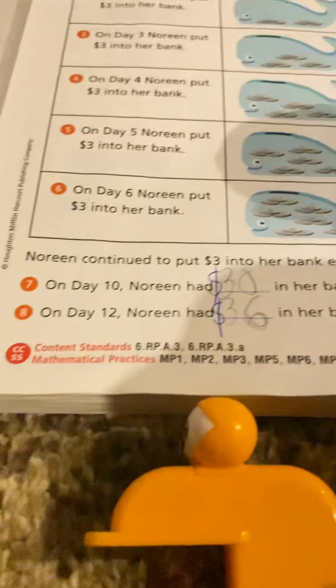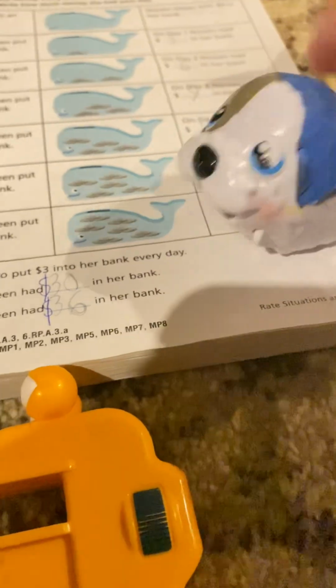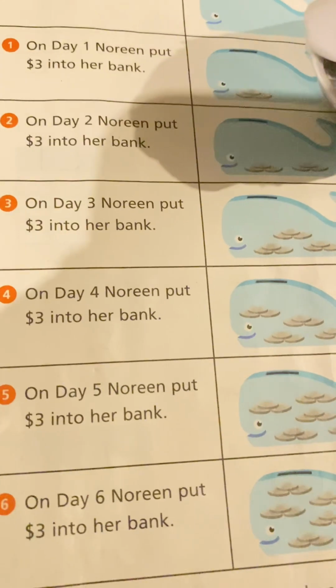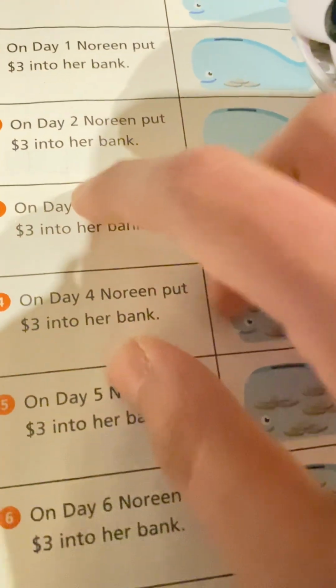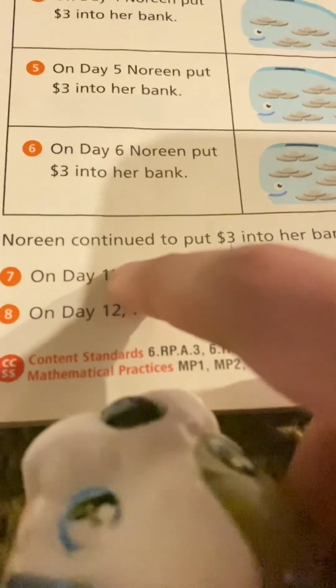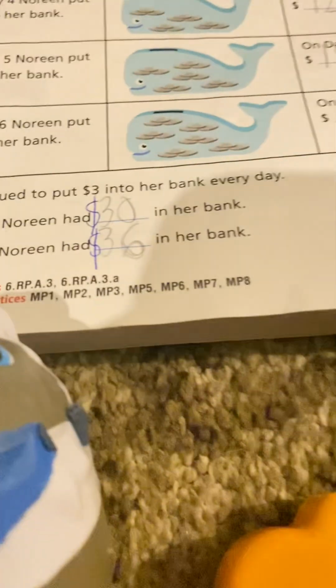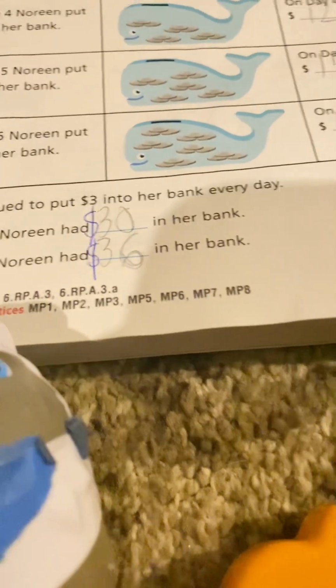So that means on day 7, it should be $21. Wait a second. I think I noticed a pattern. I think we should multiply the day number by 3 to get the answer. Day 10. 10 times 3 is 30, so I think Noreen put $30 in her bank, right?